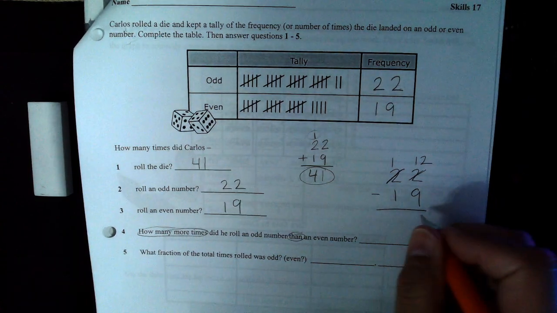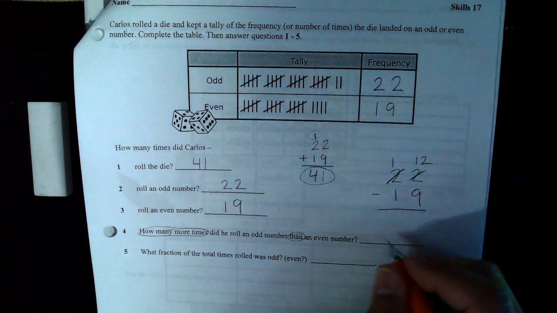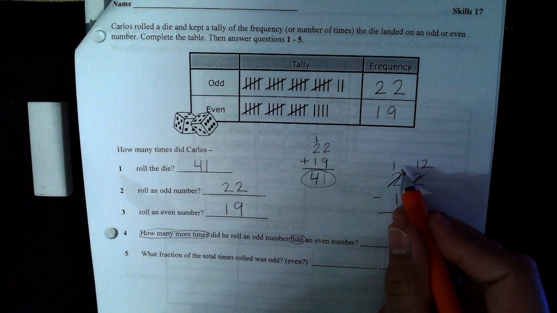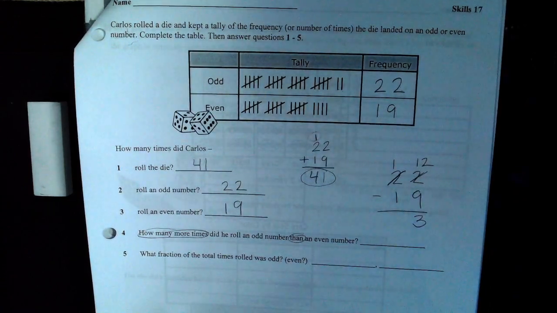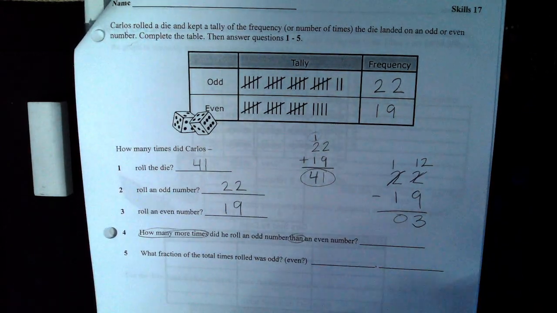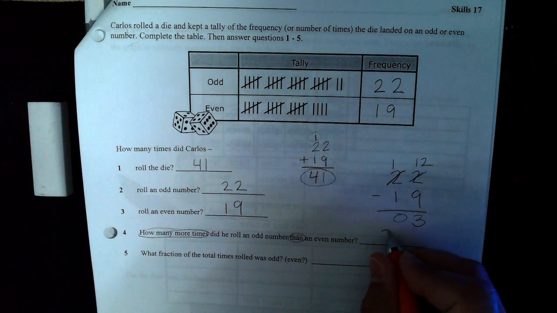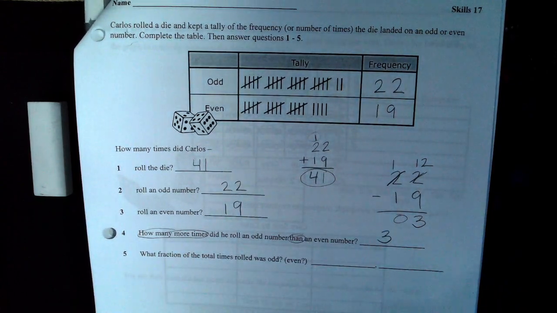3. And thank you for taking the time to double check that in your head. Very good job. 3. And what's 1 minus 1? 0. Okay. So how many more times did he roll an odd number than an even number? 3 more times.